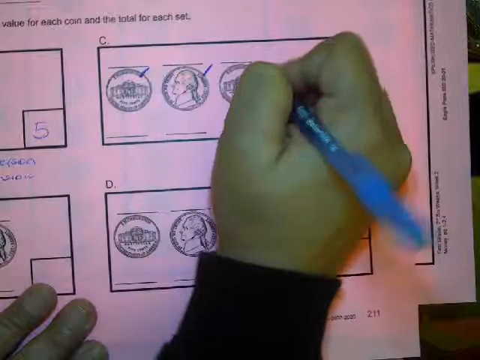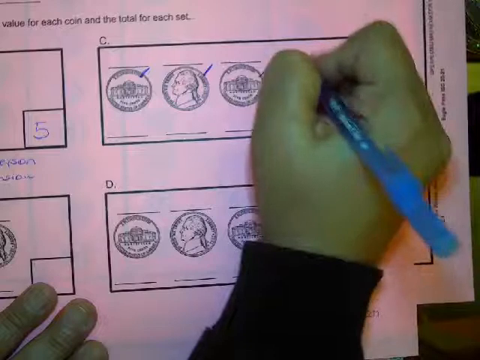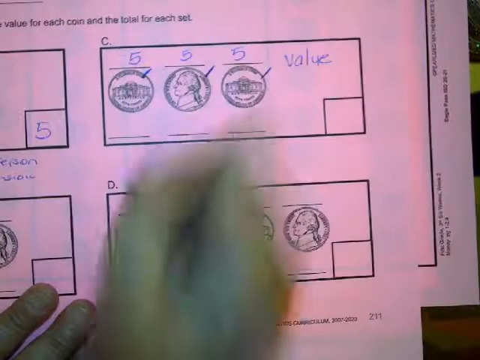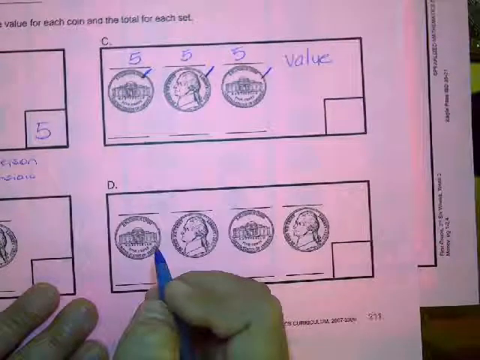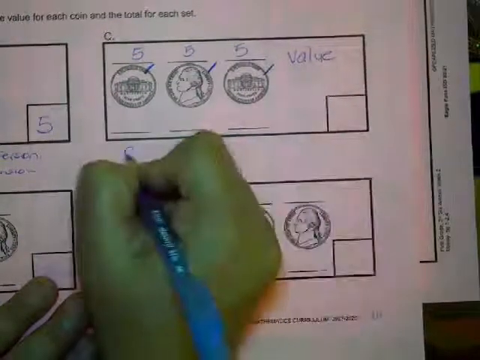Now, what if I have, remember your little hairs. One hair here, one hair here, and one hair here. The value is 5. Remember, 5. That's how much the coin is. The nickel is worth 5. Now, we're going to add the value.